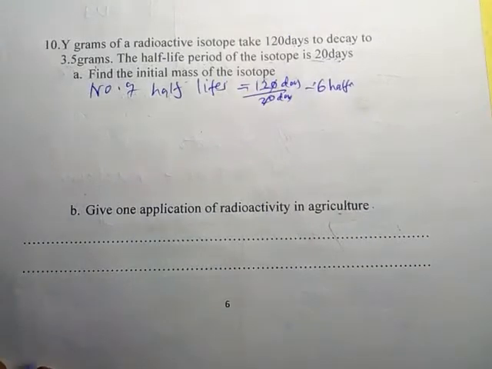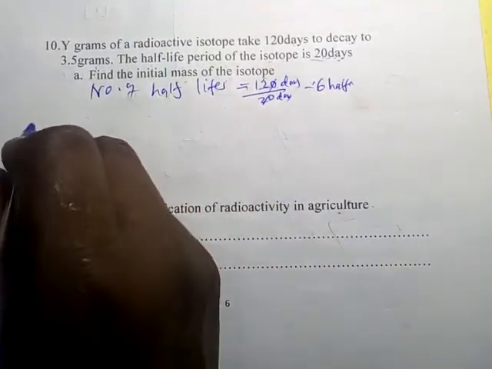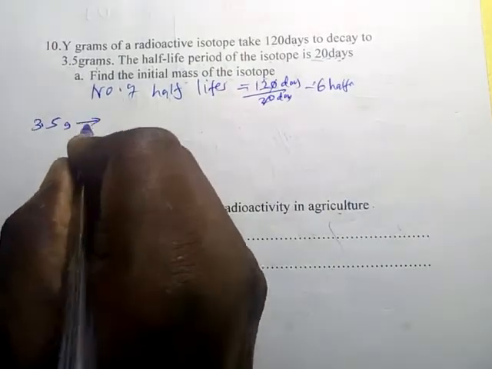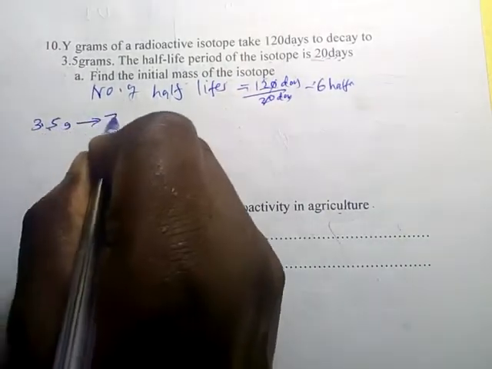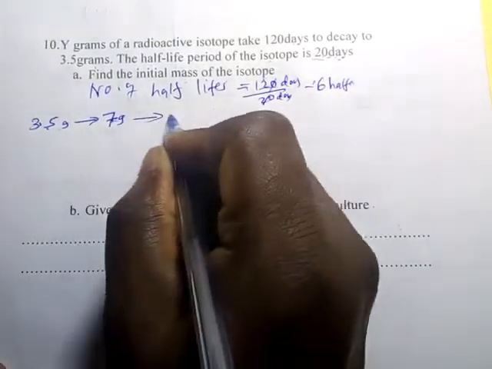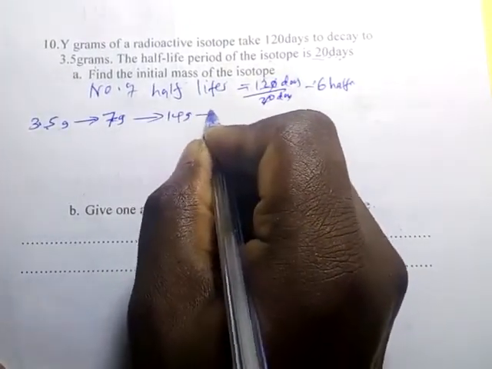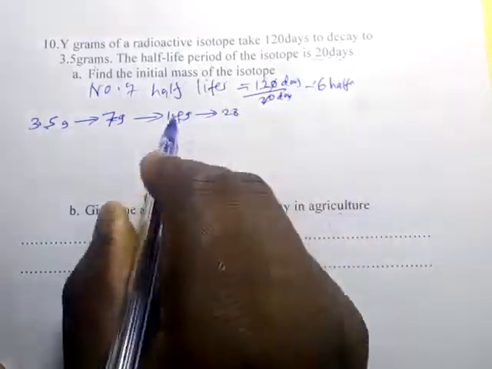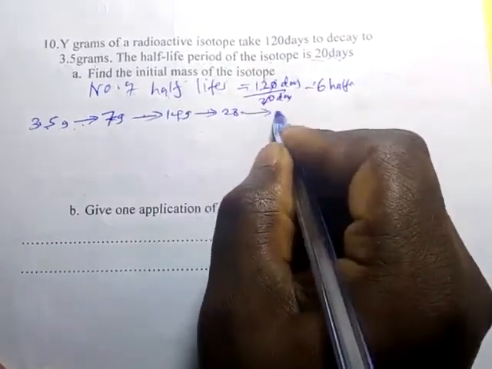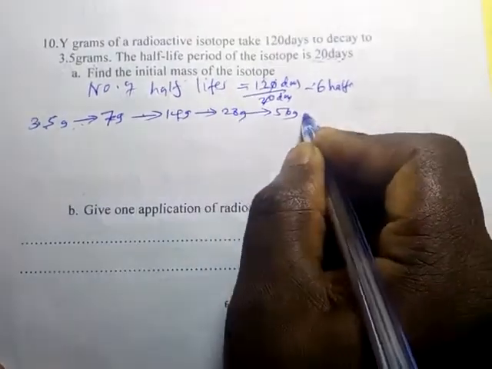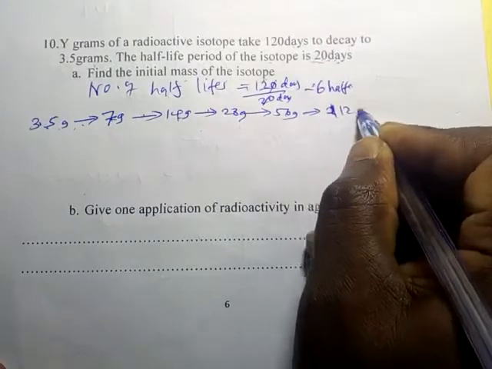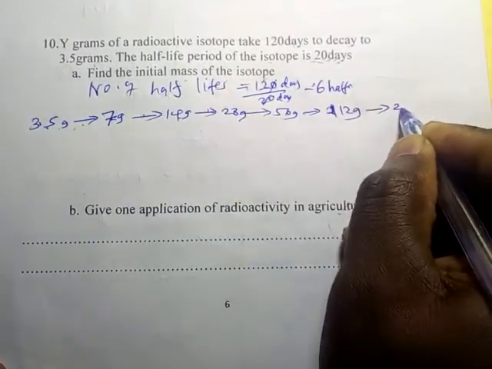It is going to give us 6 half-lives. So if the remaining is 3.5 grams, we can now multiply it by 2. We get 7, then 14 grams, then 28, until we have done 6 half-lives. 1, 2, 3. Next is 56 grams, next is 112 grams, next is 224.